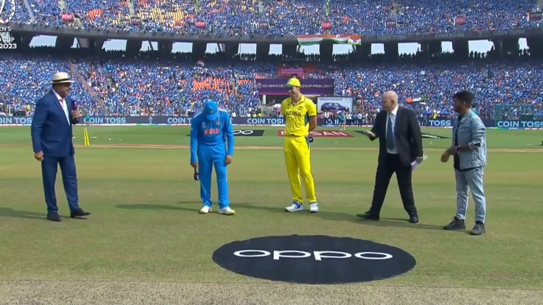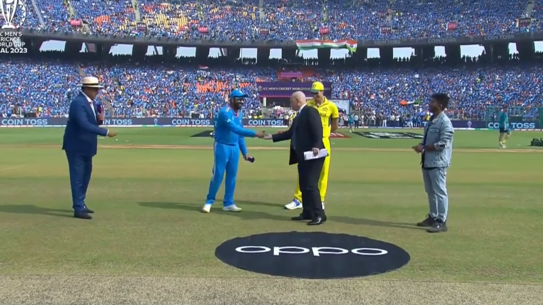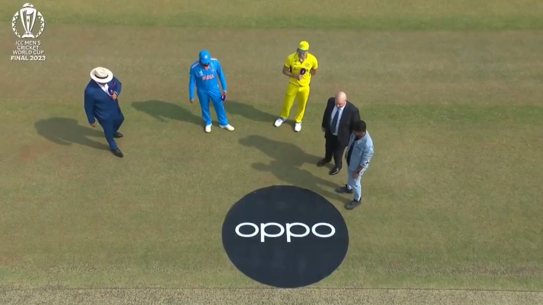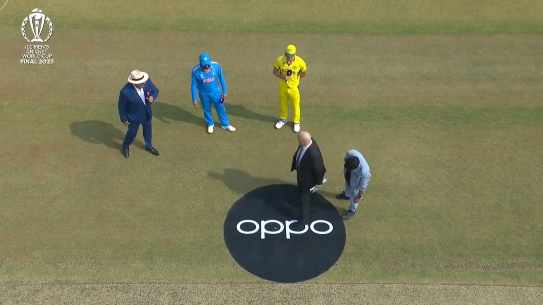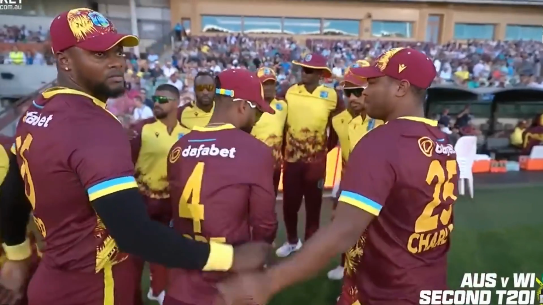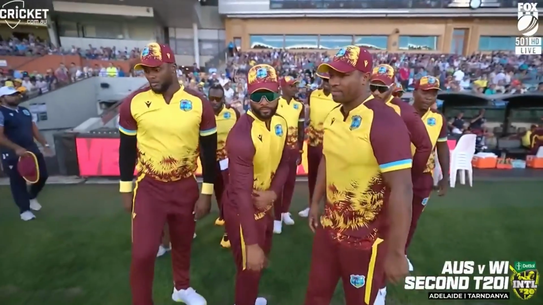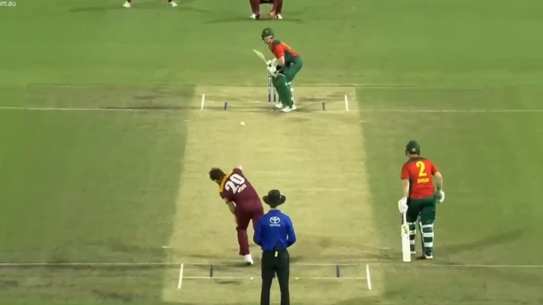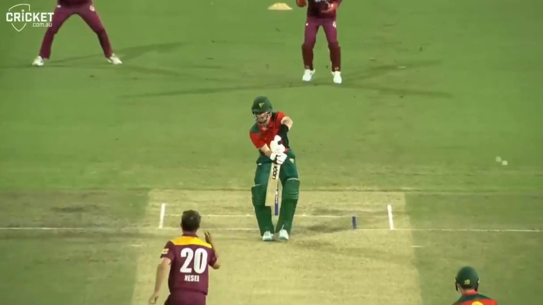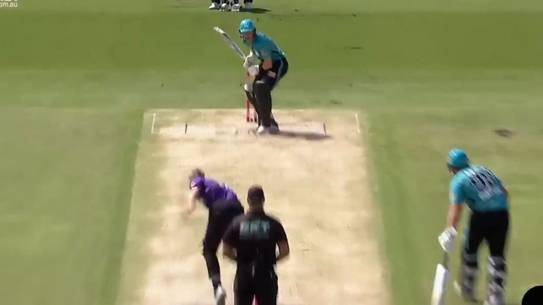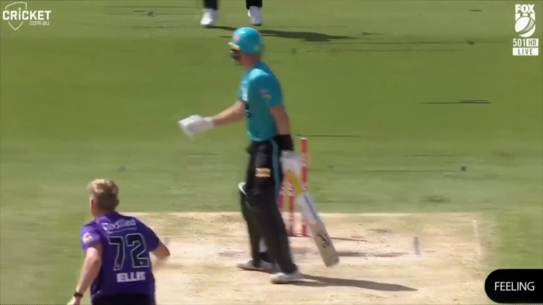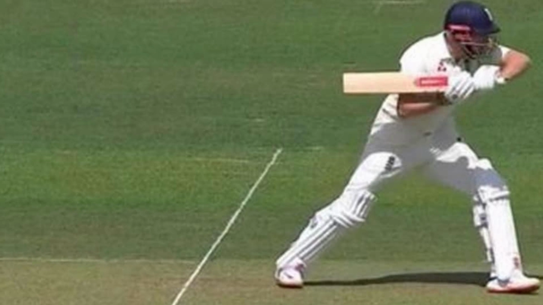The game begins with a toss of a coin, where the captains of both teams call heads or tails. The winner of the toss can choose to bat first or field first. The team that bats first sends 2 batsmen to the pitch. The team that fields first sends 1 bowler and 9 fielders to the pitch. The bowler bowls the ball from one end of the pitch to the batsman at the other end, who tries to hit the ball with his bat. The batsman can hit the ball in any direction, but he must stay within the crease, which is a white line drawn in front of the wicket.